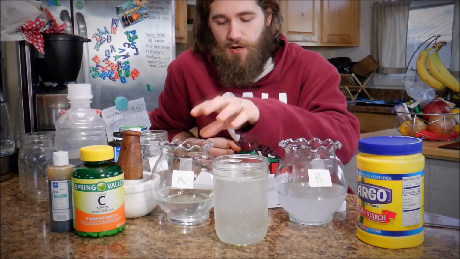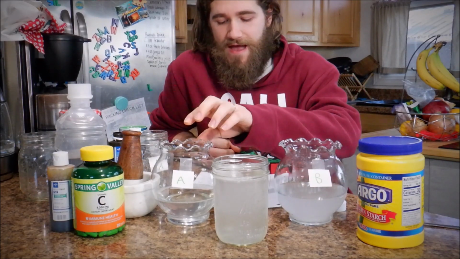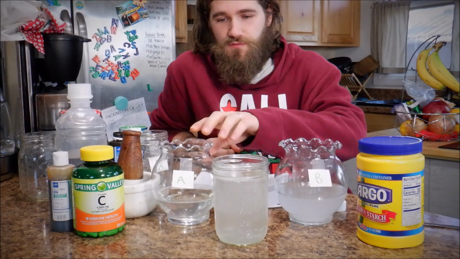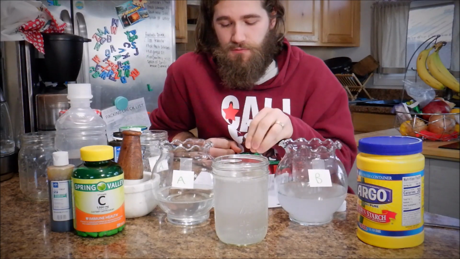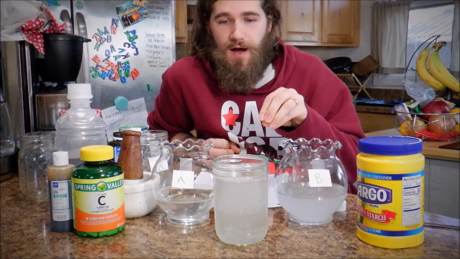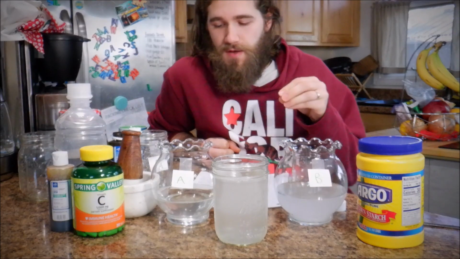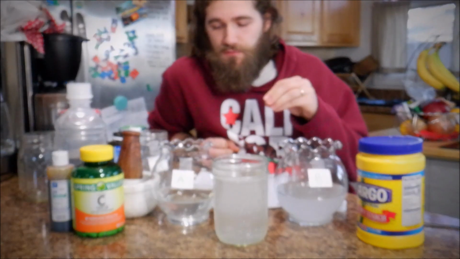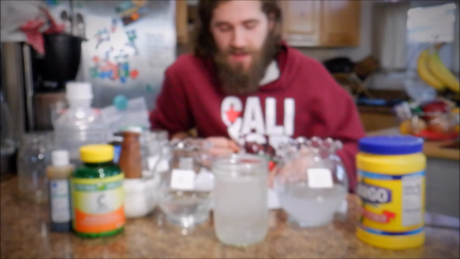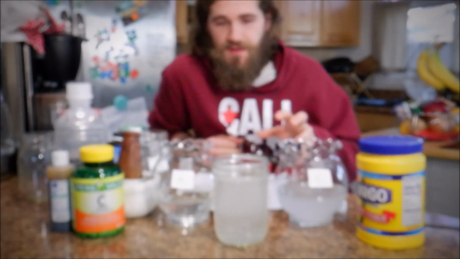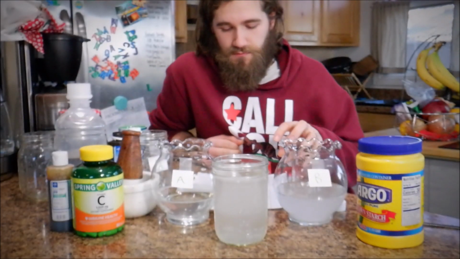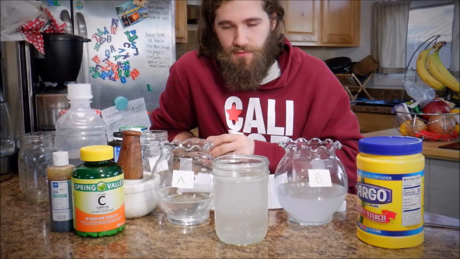But the ascorbic acid, vitamin C, wants to reduce that I2 back to I negative. So from the colored iodine to iodide, which is the I negative. This doesn't really last too long, so hopefully we'll see that here quickly.